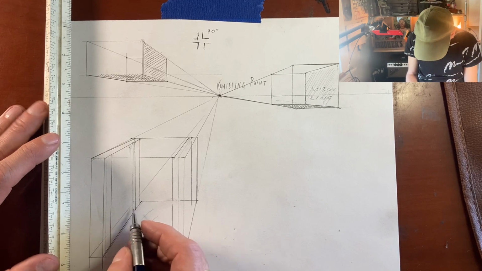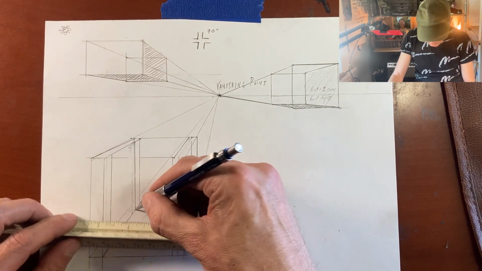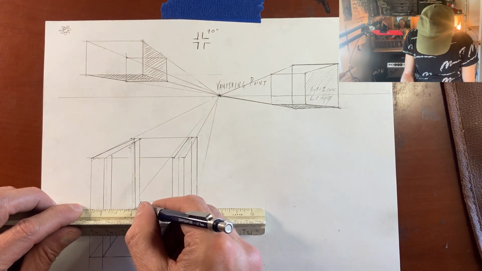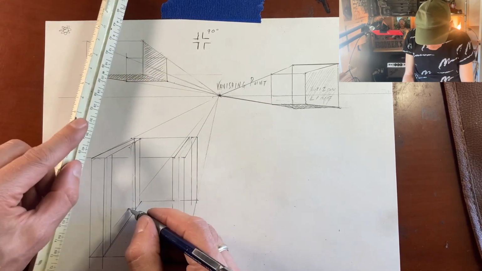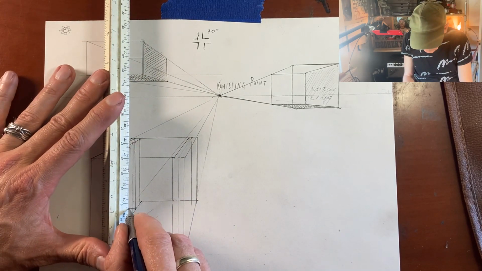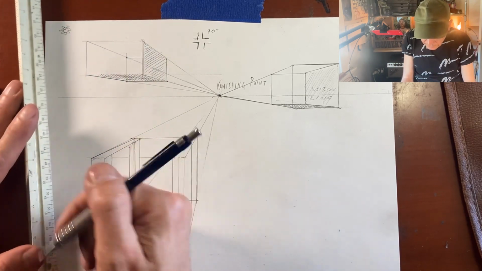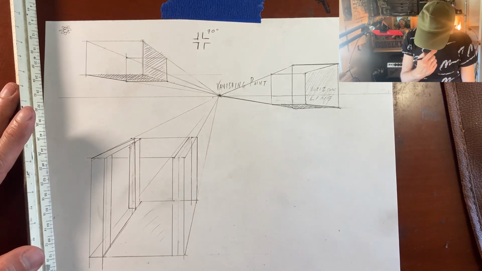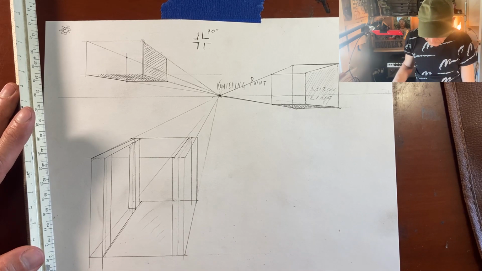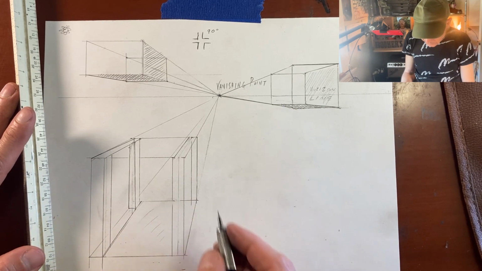And then we're going to draw a horizontal line down here for the bottom of that table leg and then bring it up from here. Vertical. There we go. So we have two table legs.